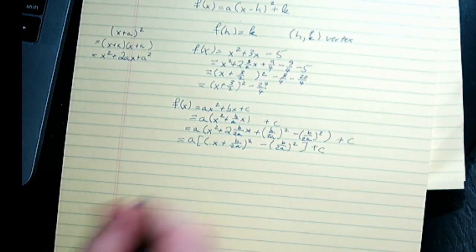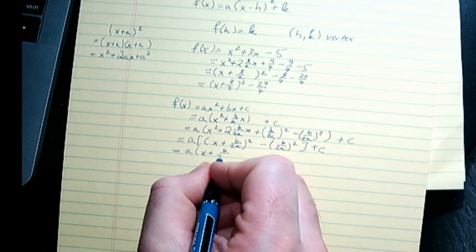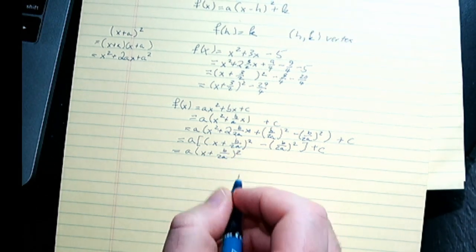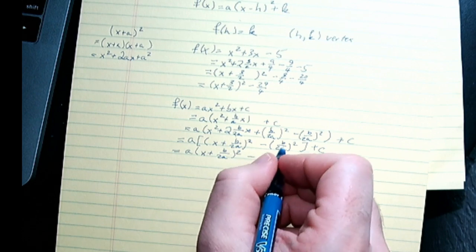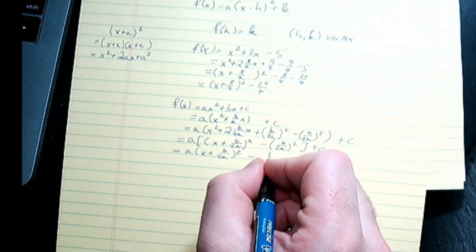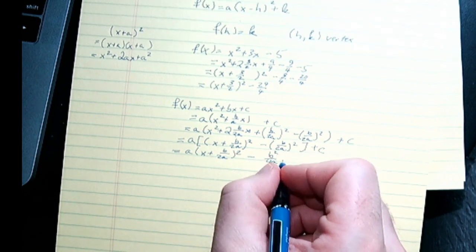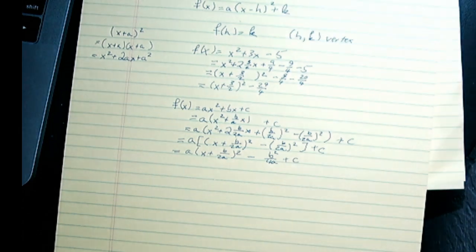Okay, let's distribute in the a. That's a times x plus b over 2a quantity squared minus, I might as well multiply this out now. This is b squared over 4a squared, but I'm multiplying it in a, so it becomes b squared over 4a, plus c. Okay. And now I'm basically done.